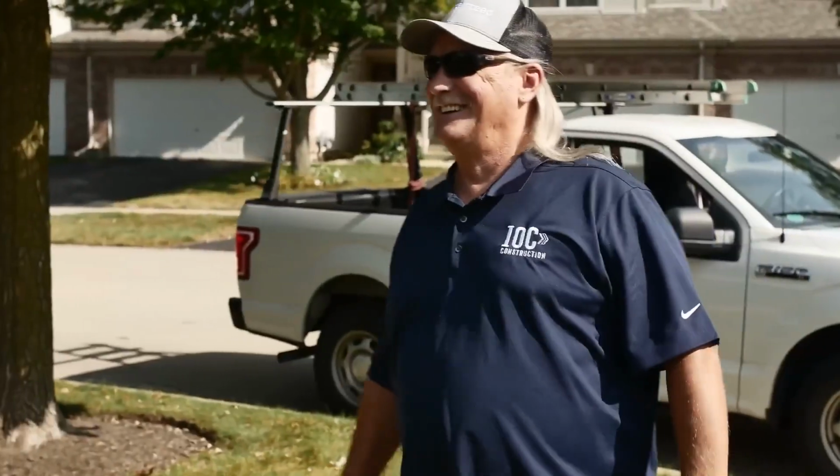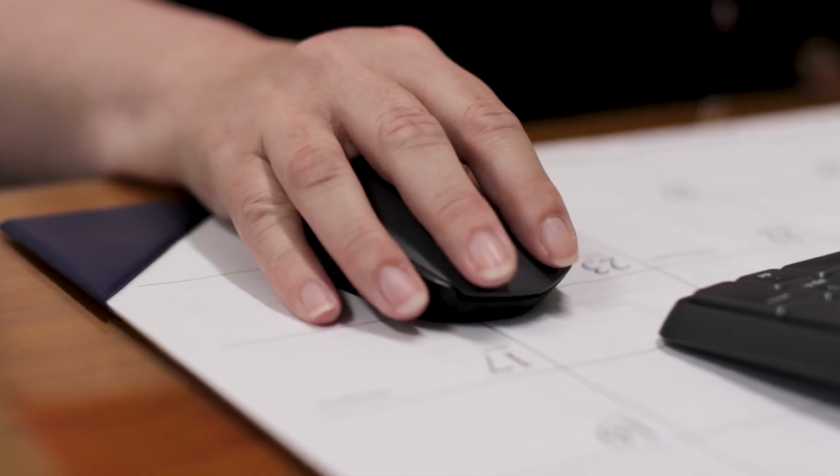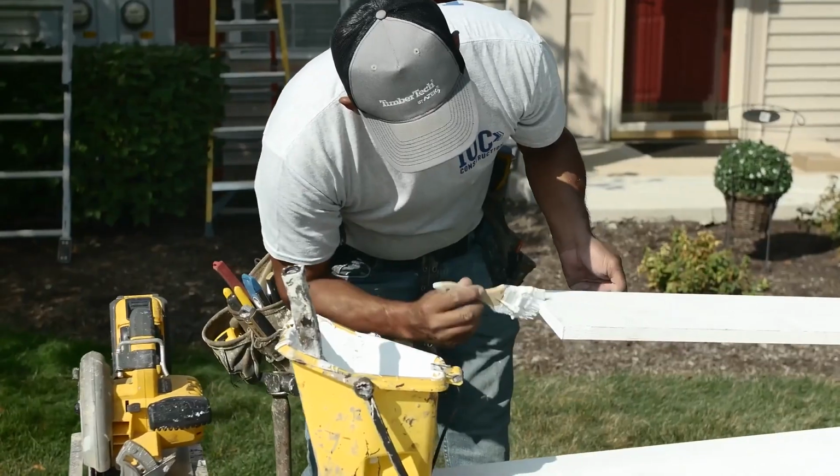Because in construction, success isn't about what you build. It's defined by the financial precision that keeps projects on track.